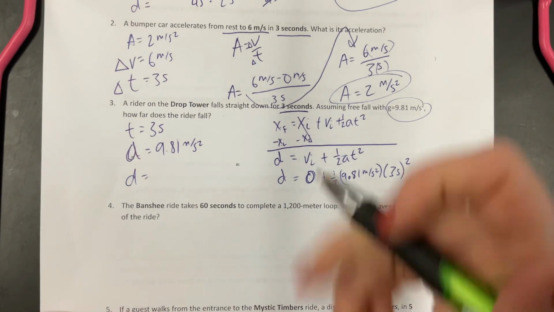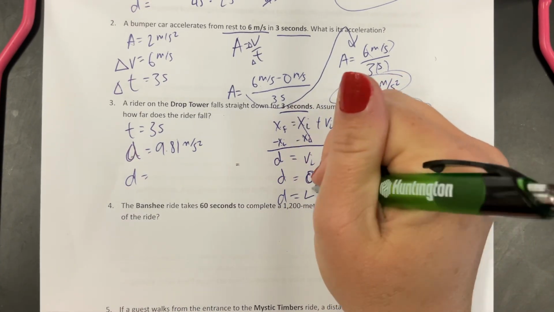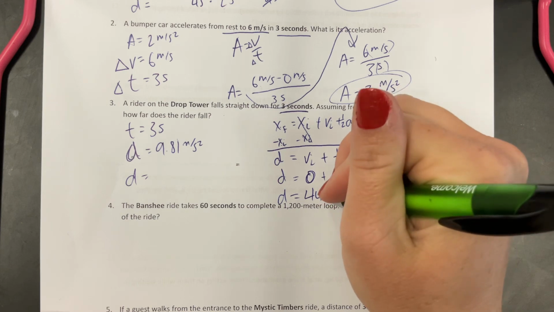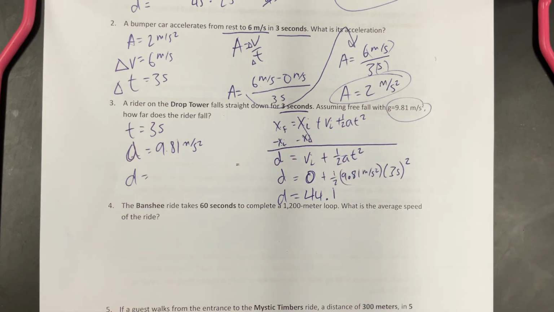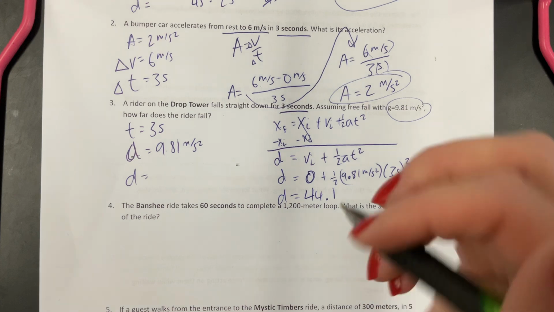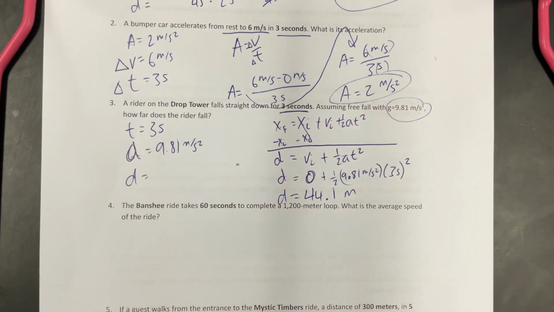So we'll just put that as 44.1 is going to be our distance. It was like 44.145. So if you wanted to round to the nearest hundredth, you could. It would be 44.15. But I'm just going to put it as 44.1. And since that's a distance, that's going to be in meters.